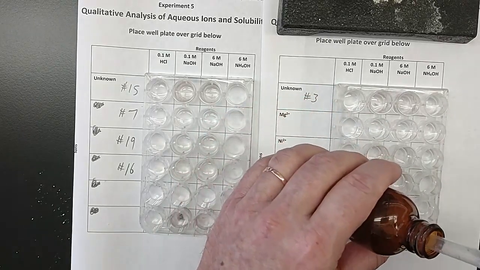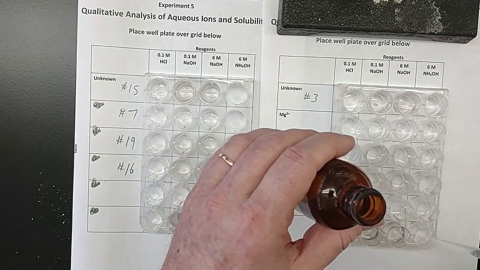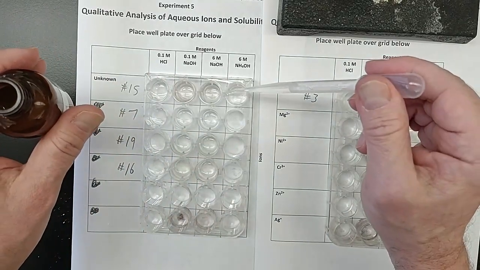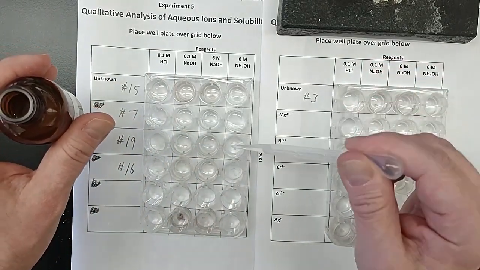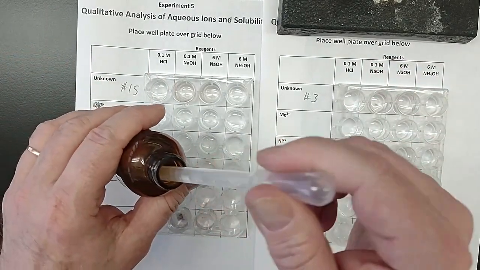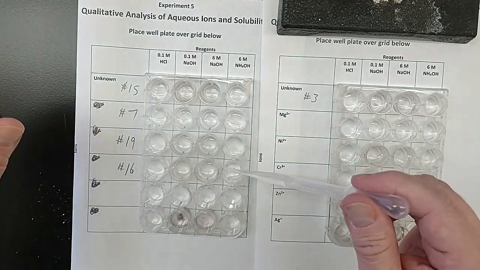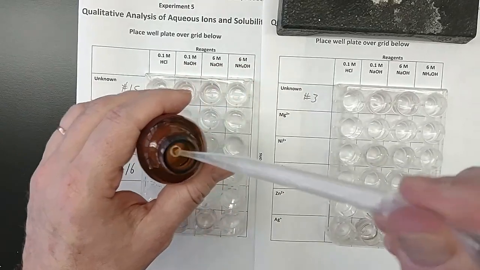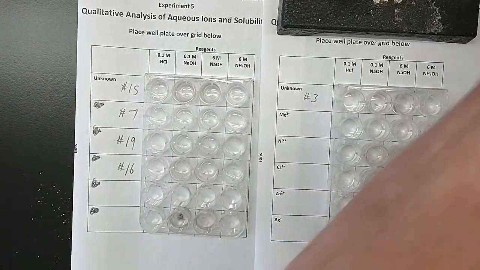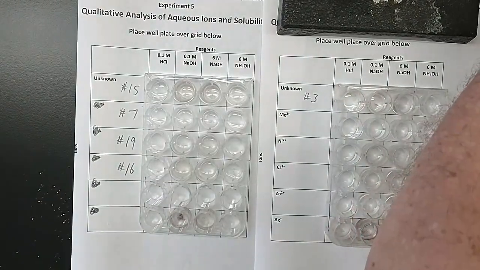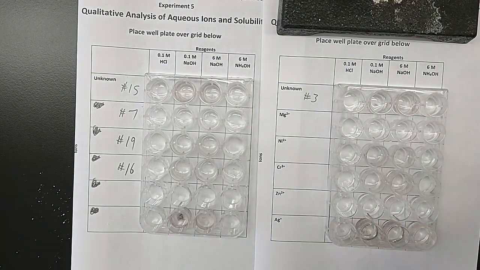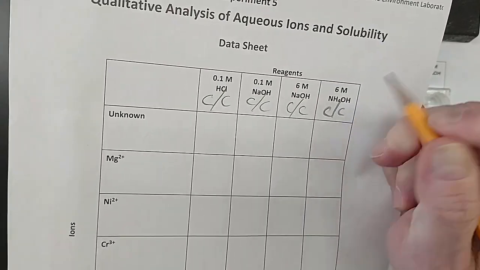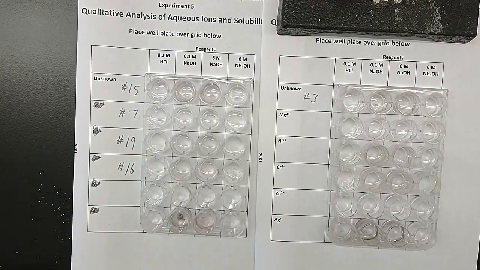And so this is rather potent smelling, but I am just not getting it near my face. Notice also clear and colorless, just like the others. So in pen, I record clear and colorless for the ammonium hydroxide.